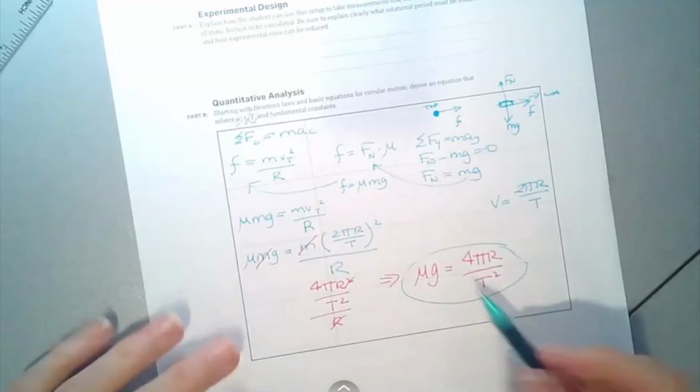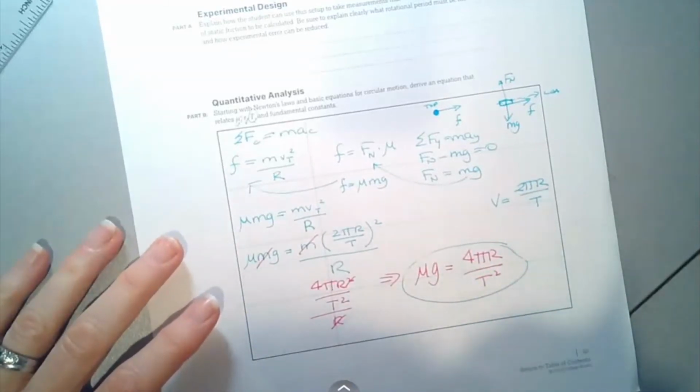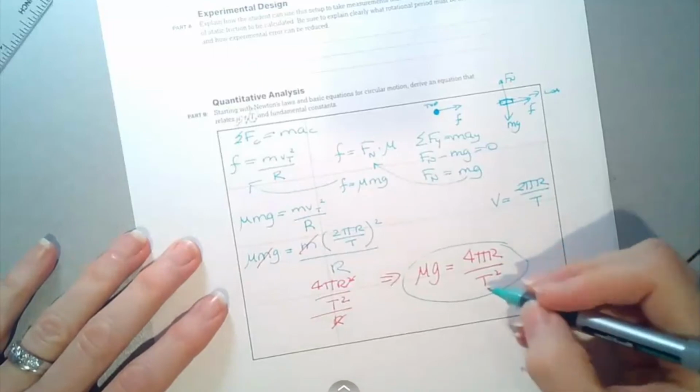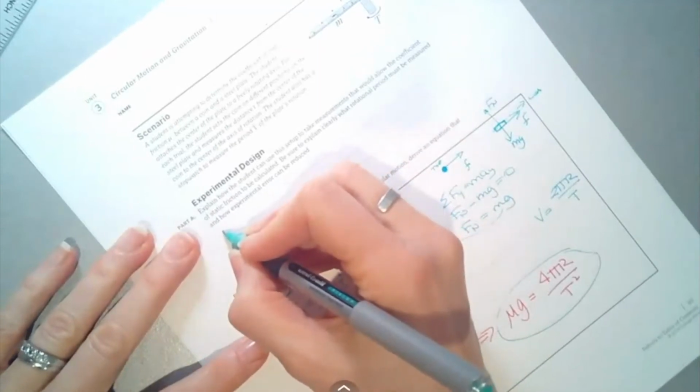Now that I see this, how can I calculate the coefficient of static friction? Well, in order to do that, I need to measure r and I need to measure the period. Everything else is known.